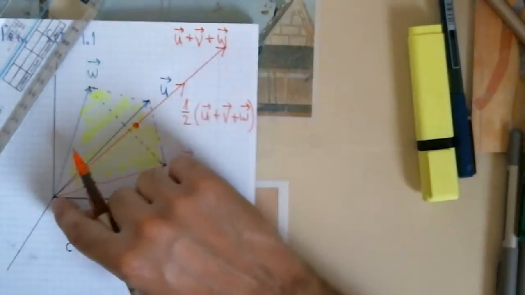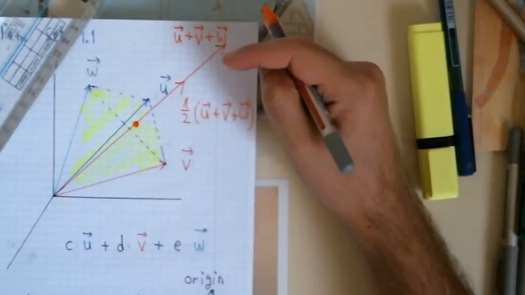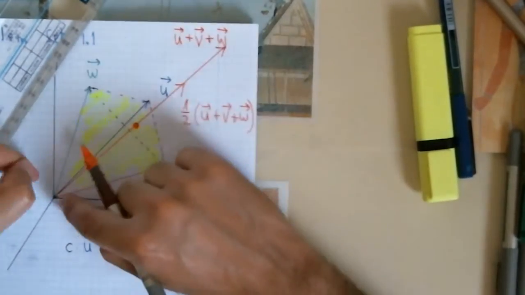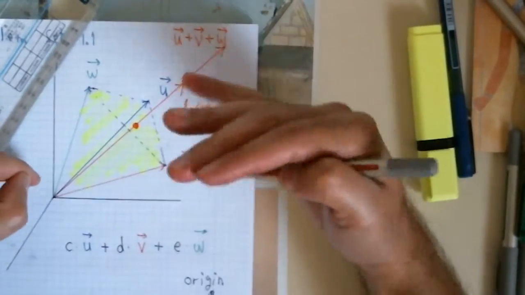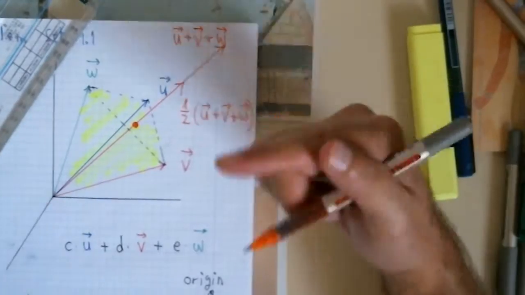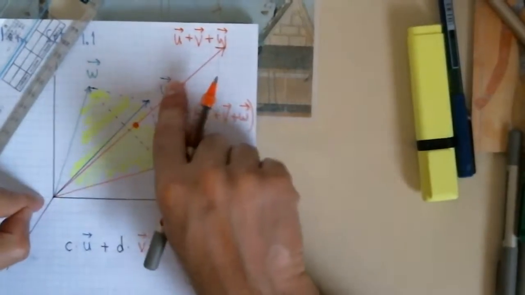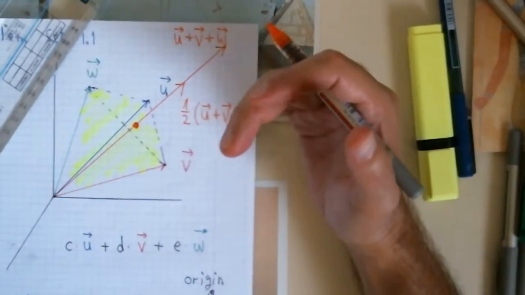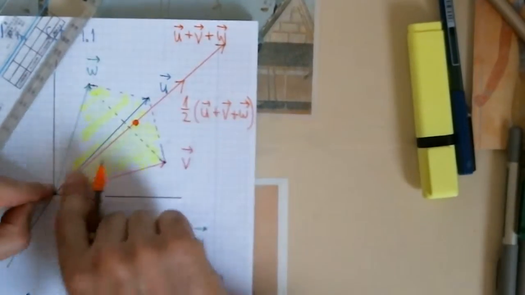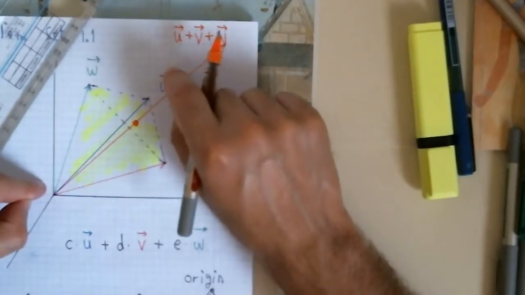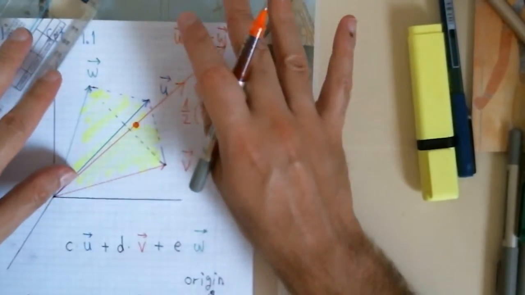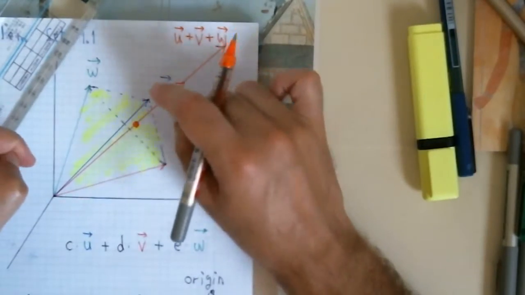If it is the same as one of the original vectors, u or v or w. If it's exactly like u, then it's actually outside of the pyramid. You see why? Because it lies along u, and it's on the wall of the pyramid, but not inside the pyramid.